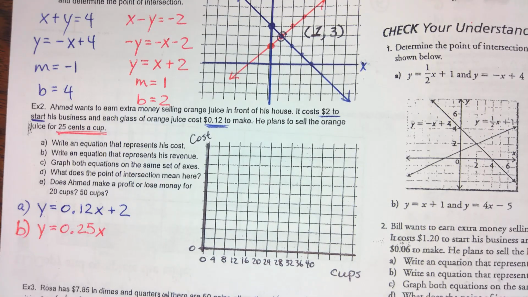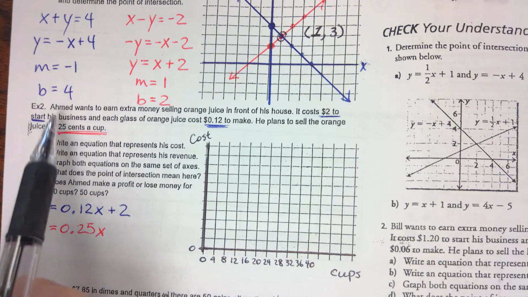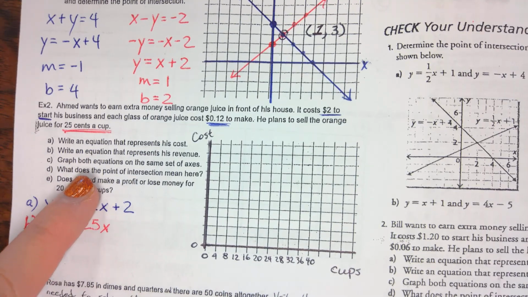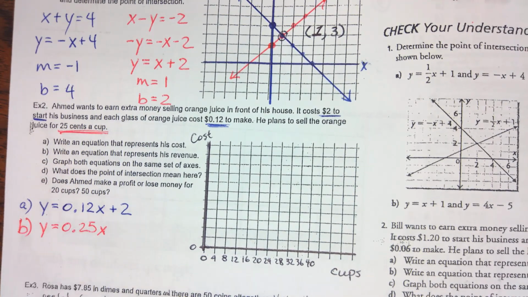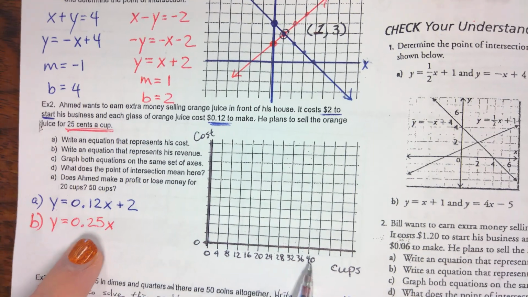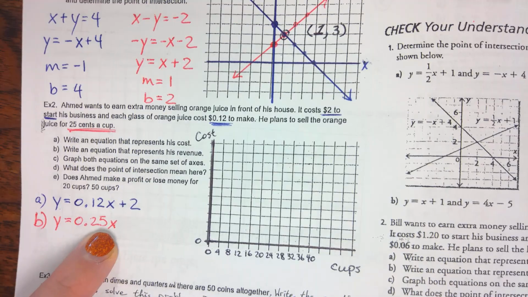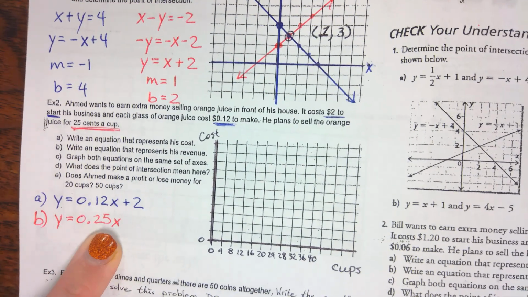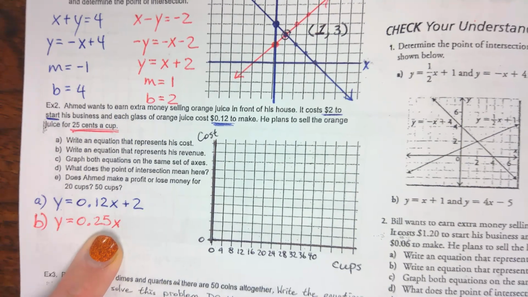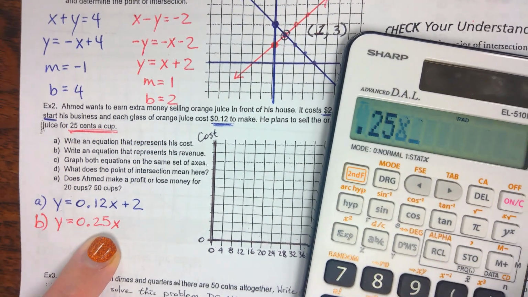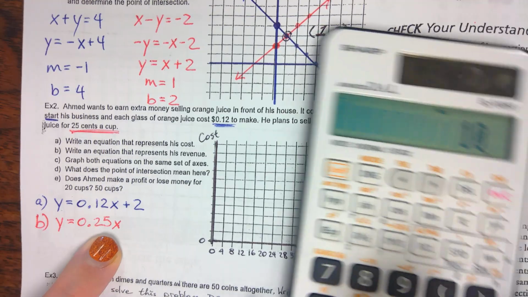Okay, I'm optimistic in Ahmed's orange juice business that he can maybe sell up to 40. And then in terms of money, this is where I'm gonna cheat a little. If he's able to sell 40, what's the revenue gonna get up to? So 25 cents times 40, that's $10.